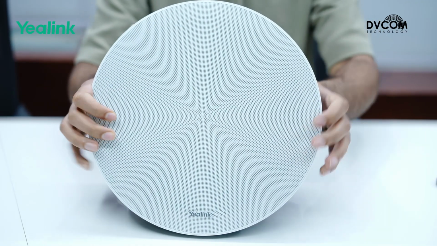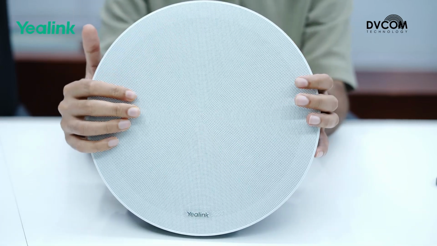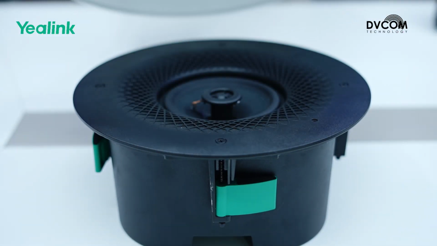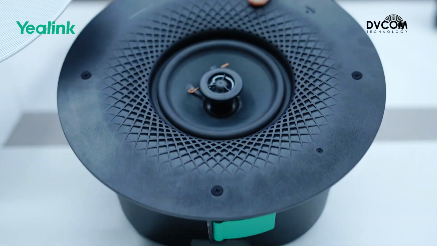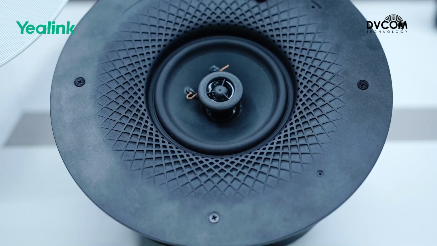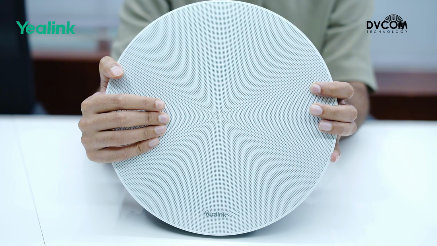Let's dive deep into the specs of this device to see why it might be the right upgrade for your conference space. The CS10 is designed to give clear, even sound across the whole room, whether you're in a small huddle space or a large conference area. Inside it, it has two separate speaker parts, a bigger one for deep sounds like voices and a smaller one for higher sounds like the tone of speech or background music. This combo means it can play a full range of audio clearly from bass to treble.